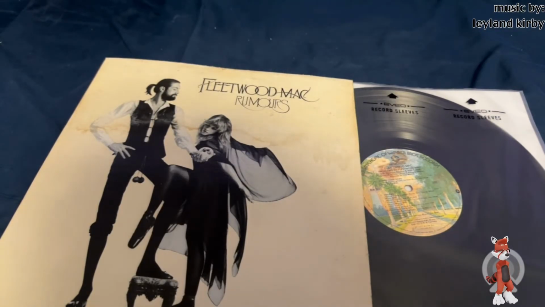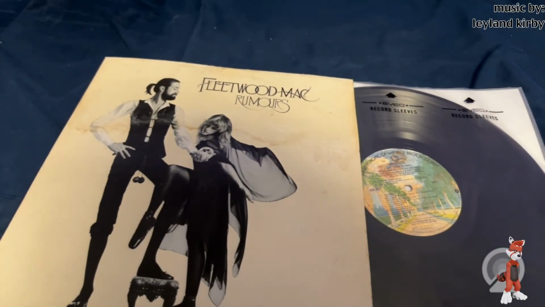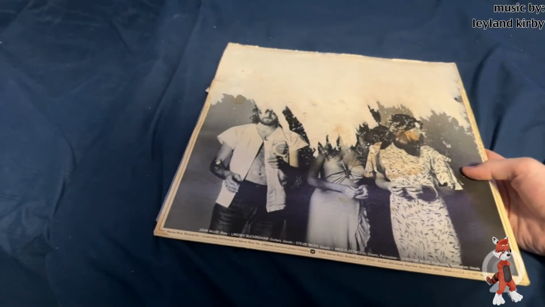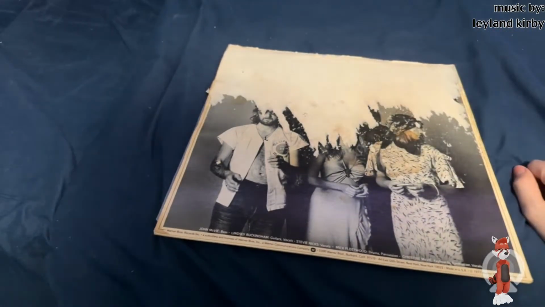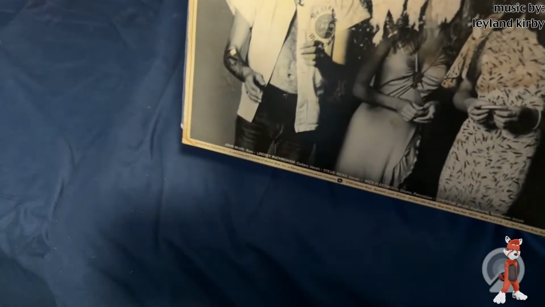It's the only Fleetwood Mac album I've actually heard, but holy fuck if it isn't one of the best albums I've ever heard. It's a fantastic album. What does it look like without the damage? Well, it would look like a photo of the band, and then on the top you'd have the track list and the credits and shit.